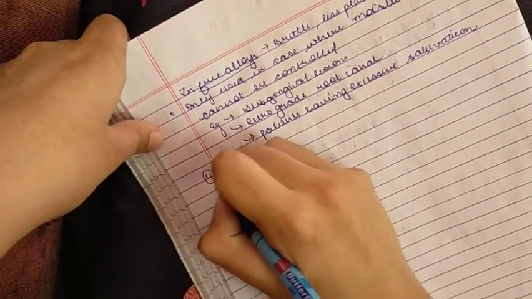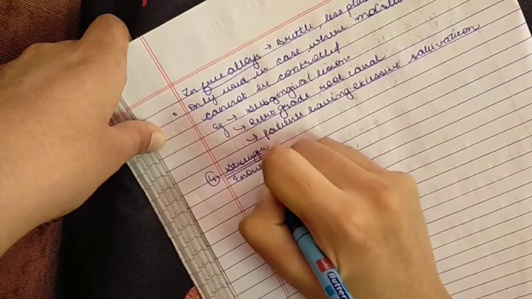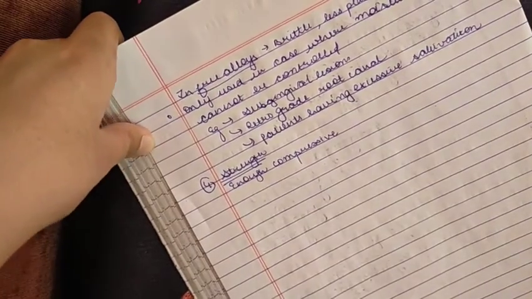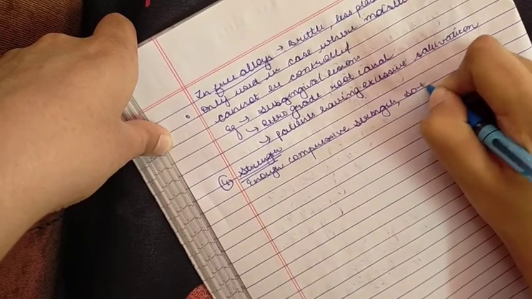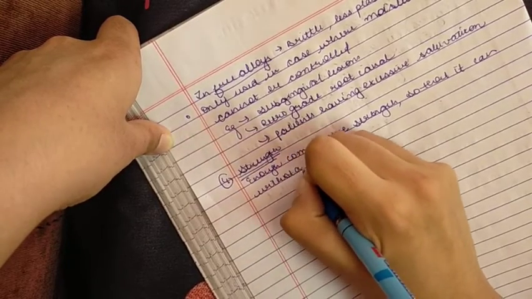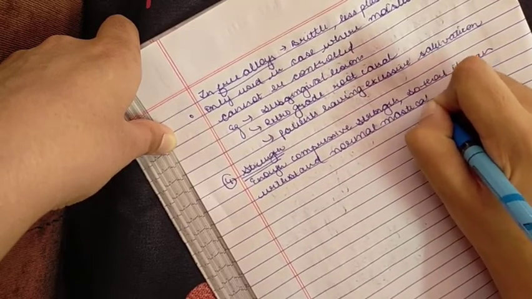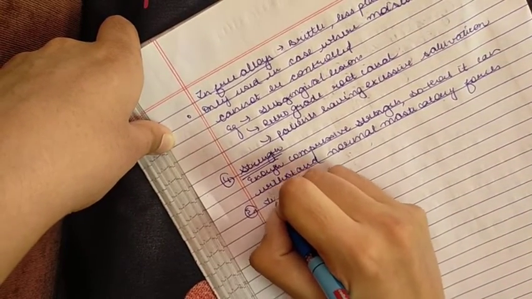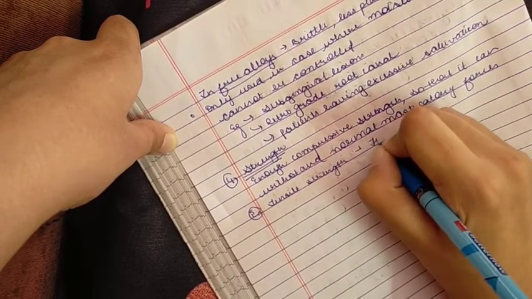Now, coming on to the fourth, which is strength. It has enough compressive strength so that it can withstand normal masticatory forces. Coming on to the fifth property, which is tensile strength. It fractures very easily.